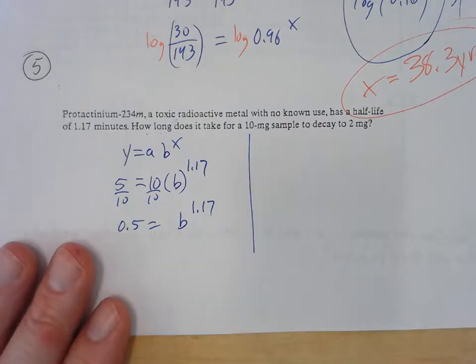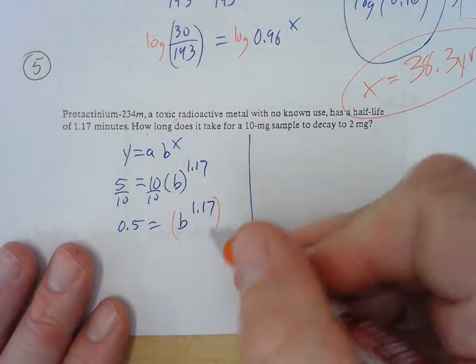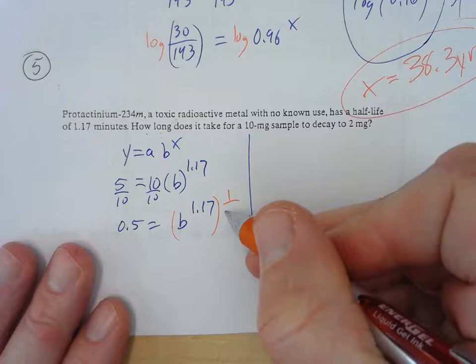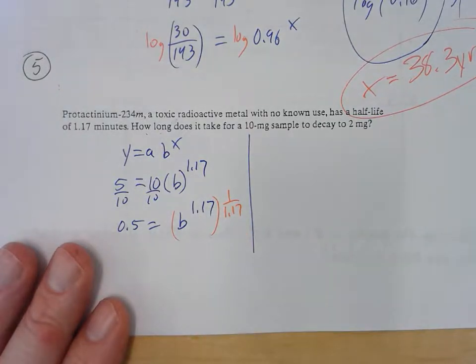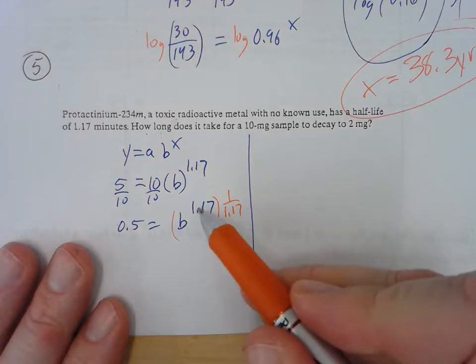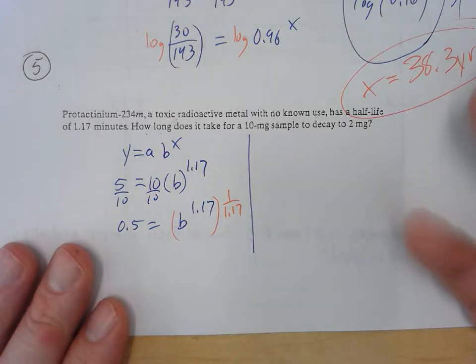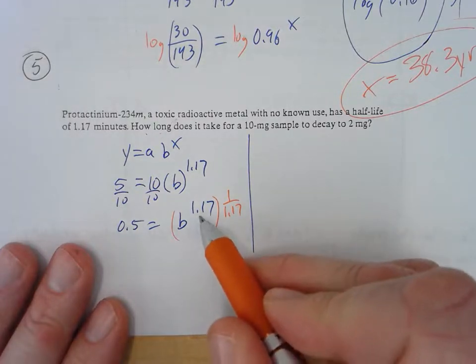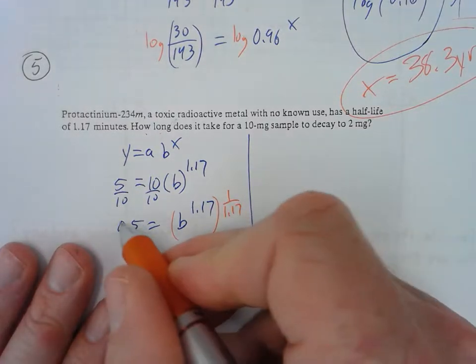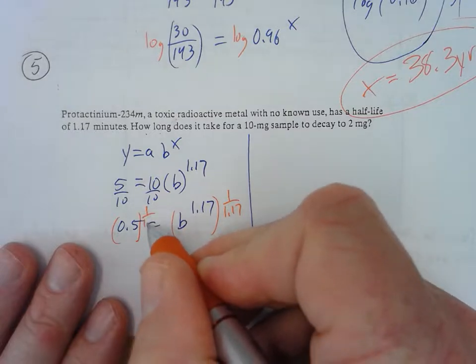We have to do the opposite power. So I'm going to take each side to the power of 1 over 1.17. So the reciprocal exponent always solves. So if it's b squared, you do the 1/2 power, which means square root. If it's b cubed, we do the 1/3 power, which means cube root. So here it's the 1.17 power, so I do the opposite power to each side, 1 over 1.17.